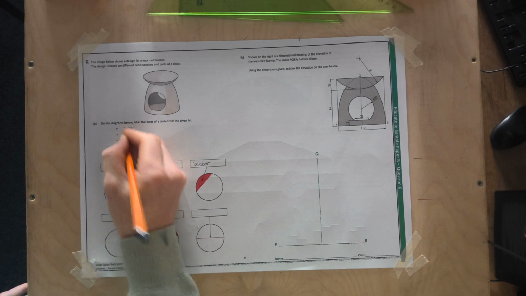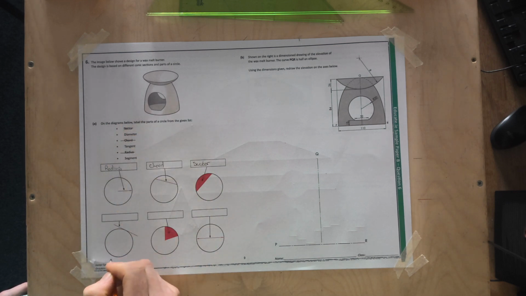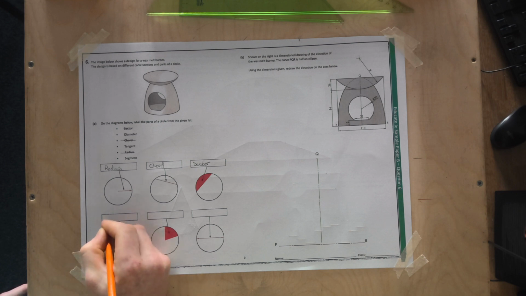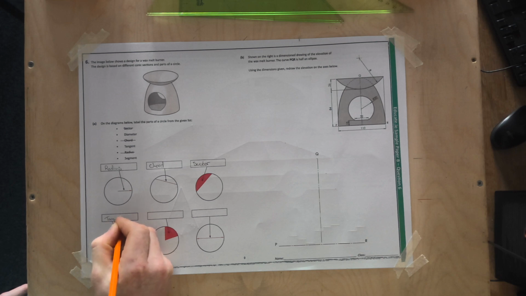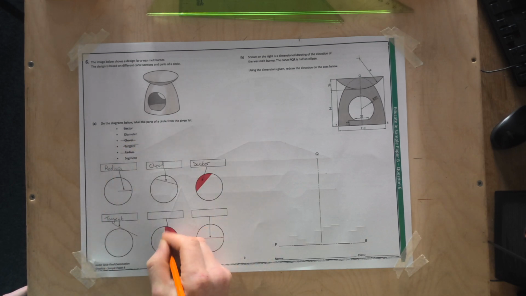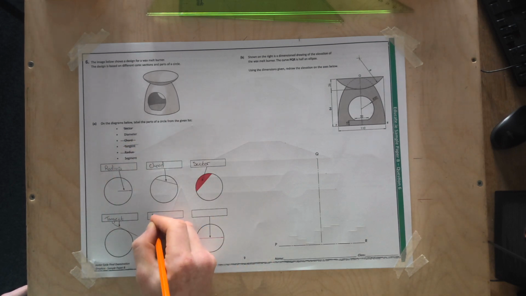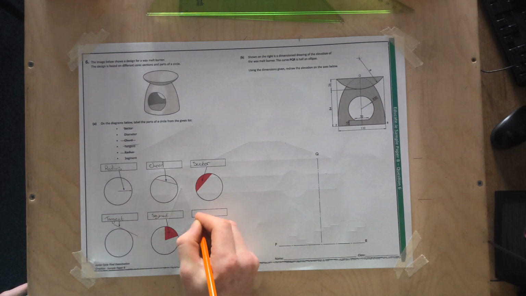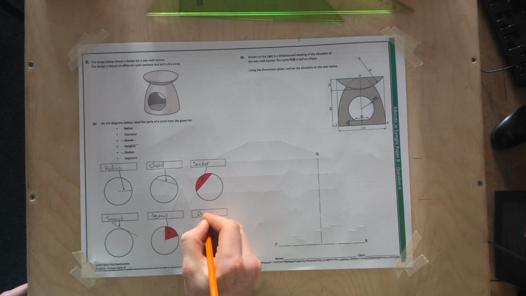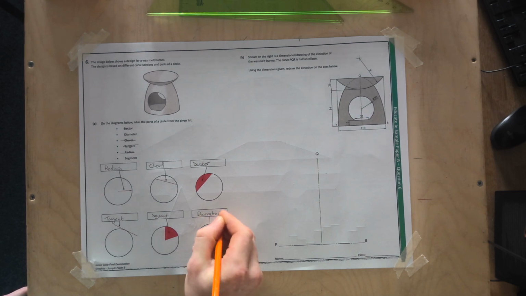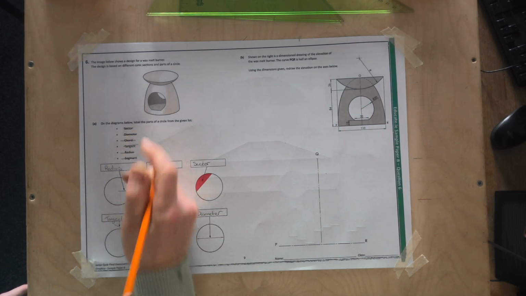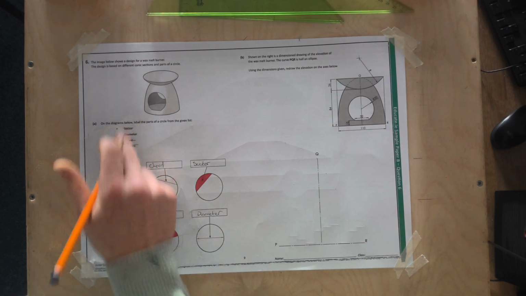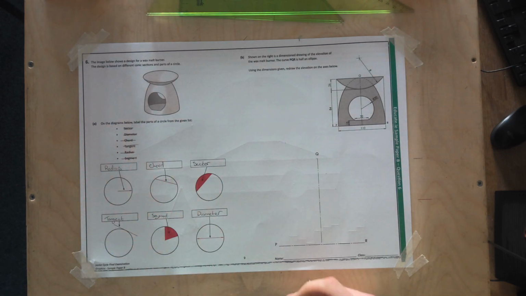Then we have our touching the circle there on the outside, tangent. Area enclosed there is a segment. And diameter is our last one. So if you're having trouble with them, do the ones you know, cross them off, and then do process of elimination for the last bit.